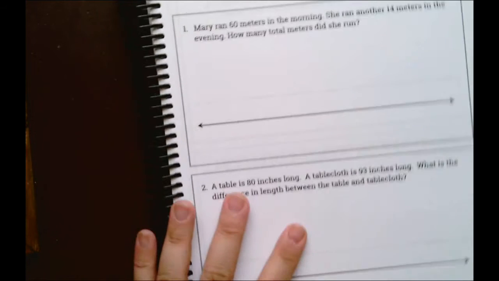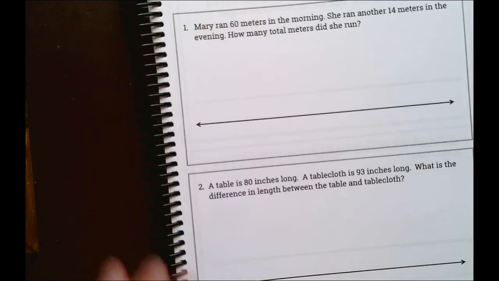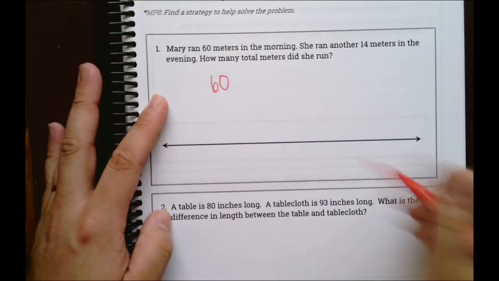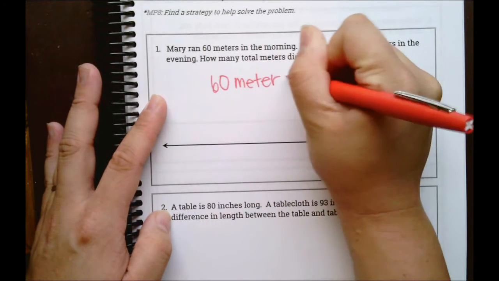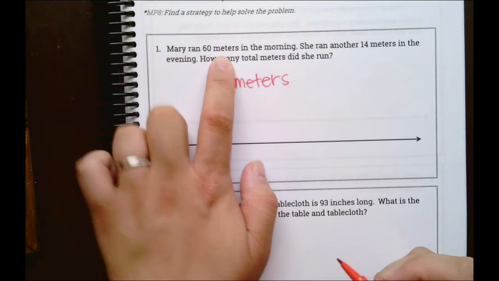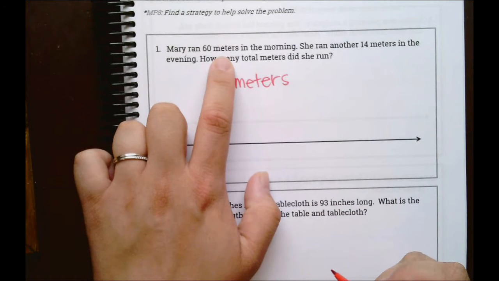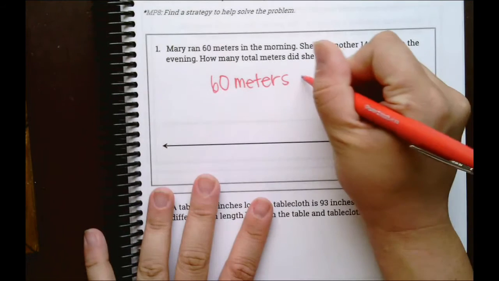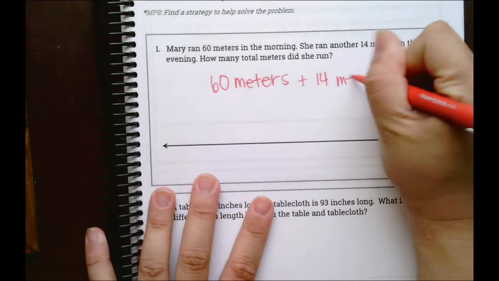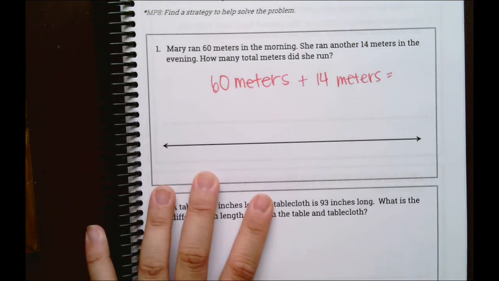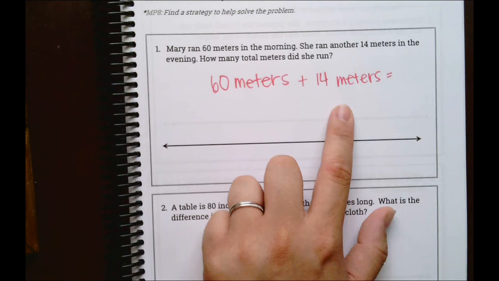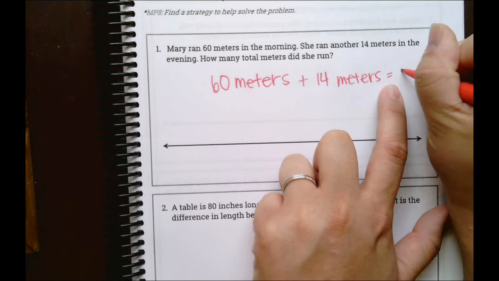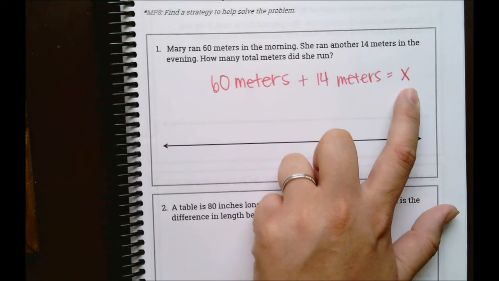Adding, right? So we're going to take our numbers, our lengths, 60 meters. 60 meters, and you need to always be writing your distances or your lengths. 60 meters, and she ran another 14 meters. So are we subtracting, adding? What are we doing? We decided we were adding. 14 meters equals how many? We need to use a variable, correct? So we're going to just choose x because we're solving for x.